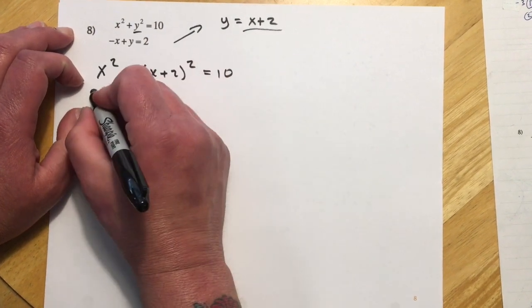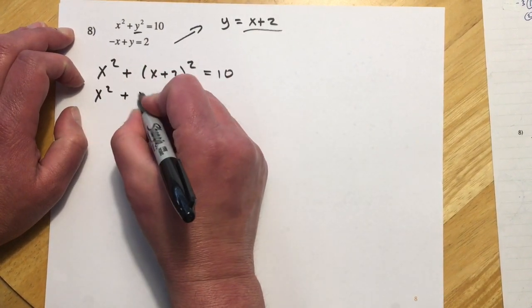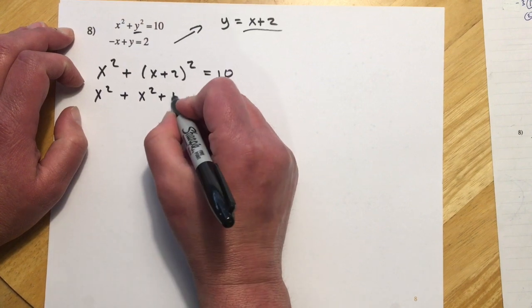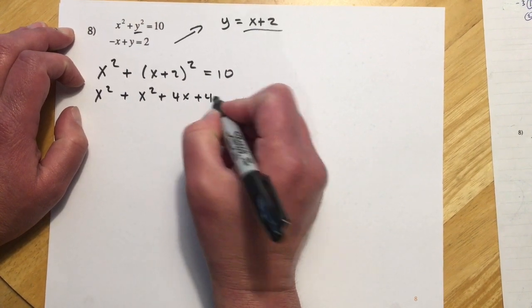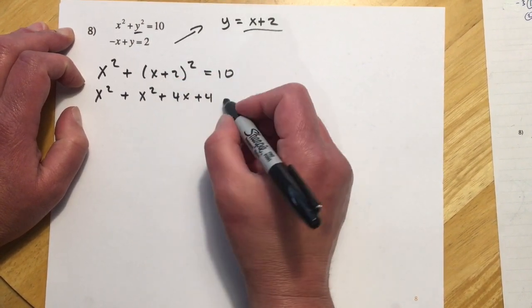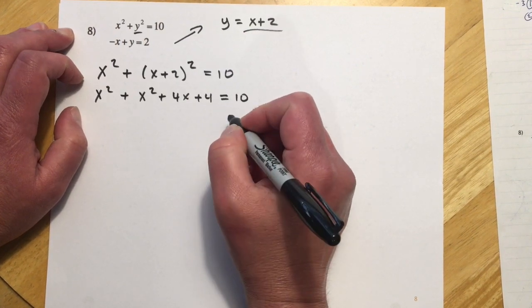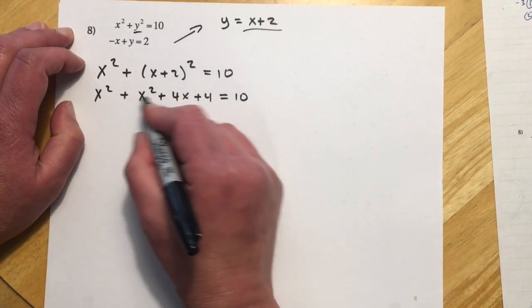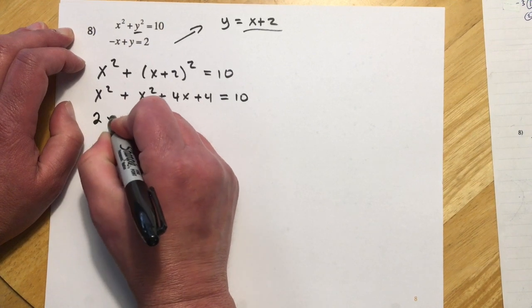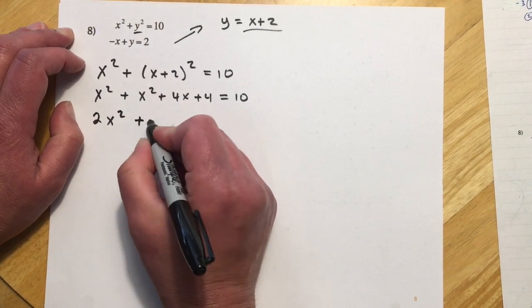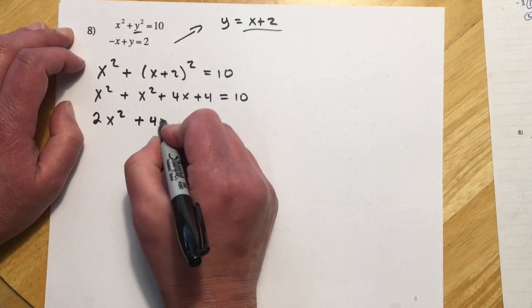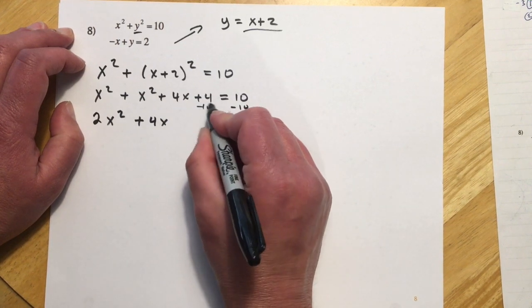And then squaring this, x squared plus 4x plus 4, and that's a FOIL. Careful not to fake FOIL. That equals 10. I'm going to bring the 10 over and collect some terms. So that'll be 2x squared plus 4x and minus 10 on both sides.